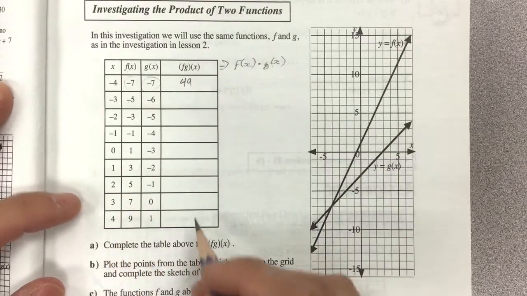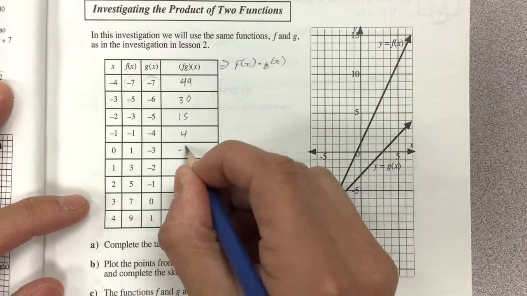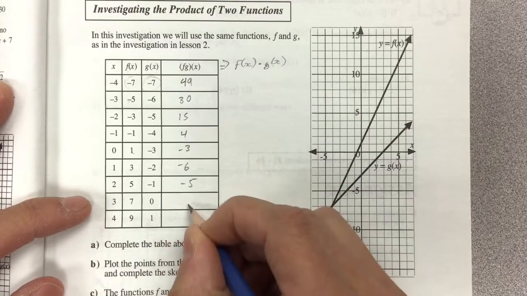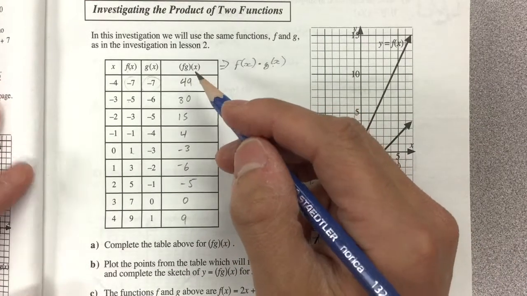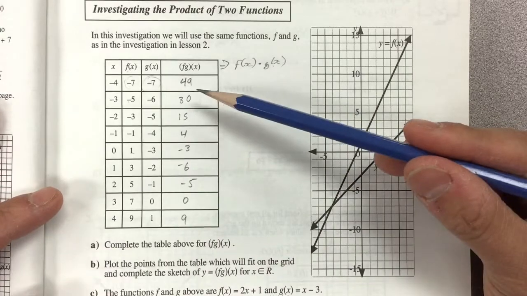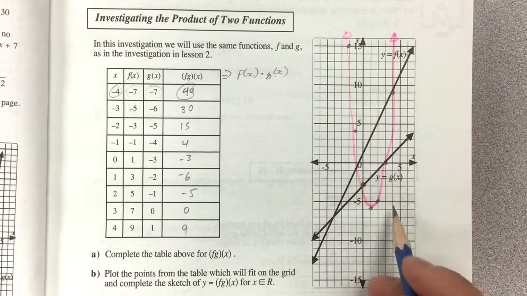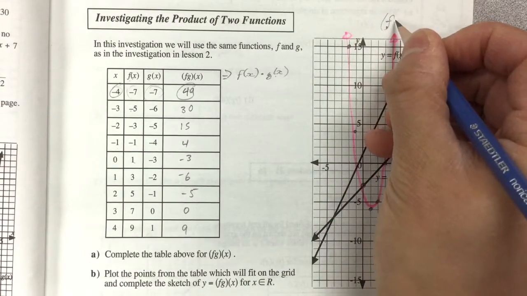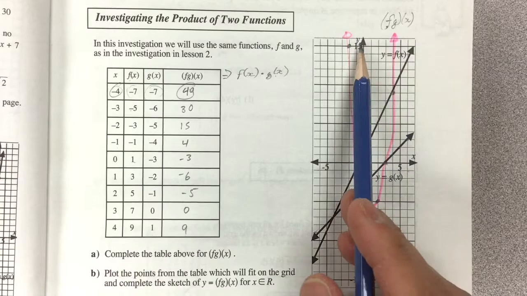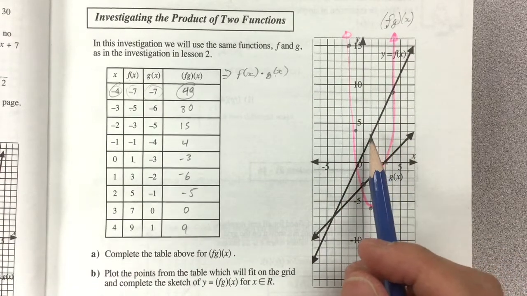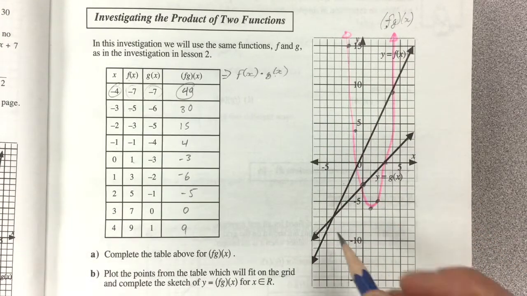And so we continue down our list. -5 times -6, we get 30. We get 15, 4, 1 and 3 is -3, -6, -5, 0, and 9. Now that we've completed our table of values, we can plot these points. So here I have my new function in pink. This is function f times g of x. Now, function f times g of x is a parabola. So my two original functions, f of x and g of x, are linear functions, but my new function, f times g of x, is a parabola.